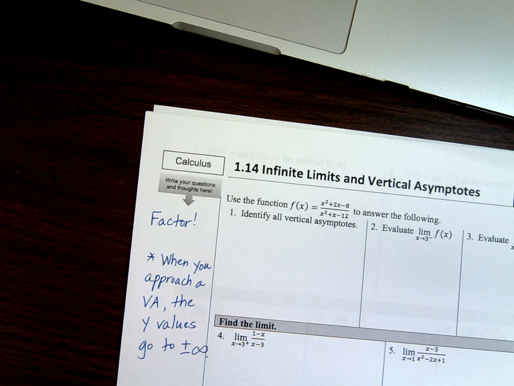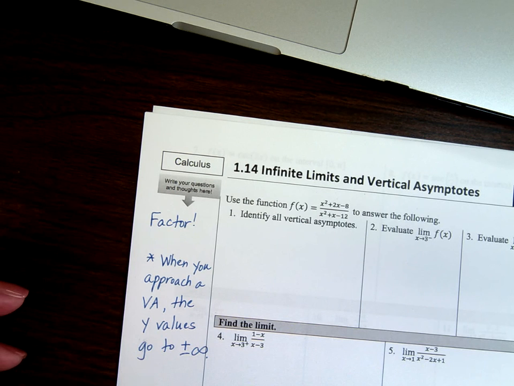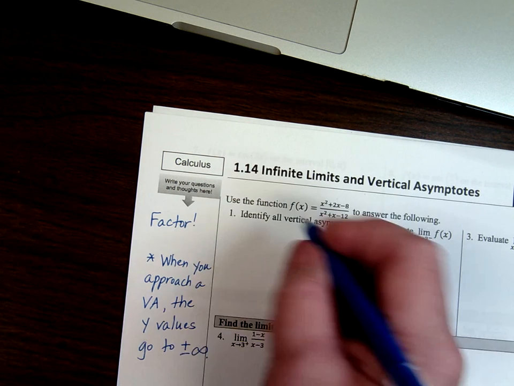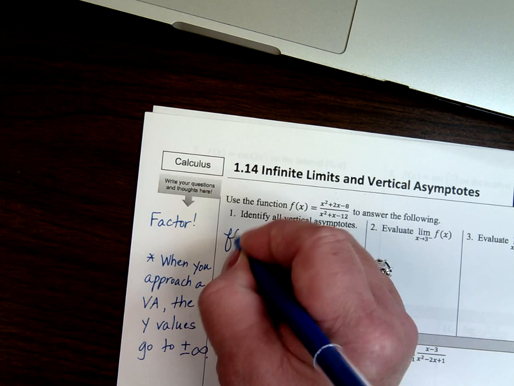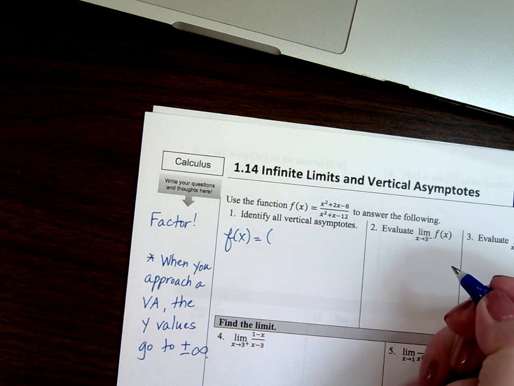So the first question says, use this equation and find the vertical asymptotes. Well, factoring is going to be our friend. So let's factor the top and the bottom for our function for number one. You have 8, so it's going to be x plus 4, x minus 2.